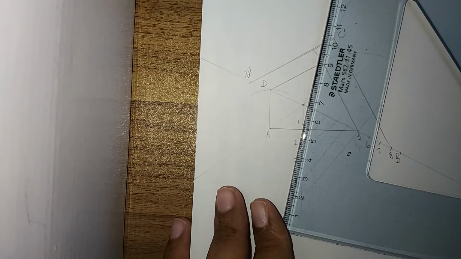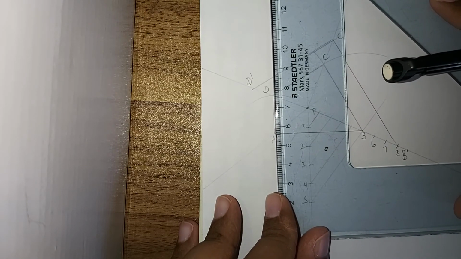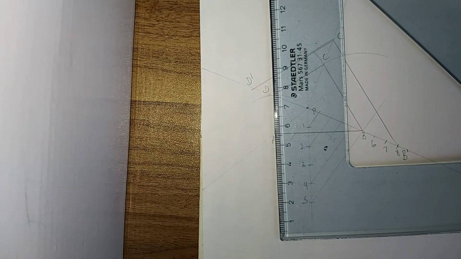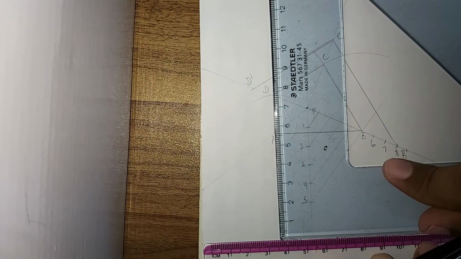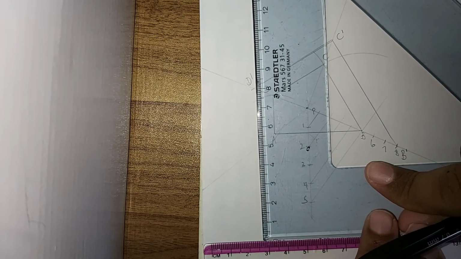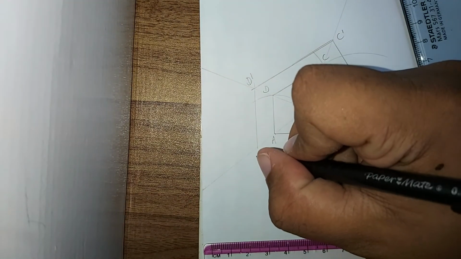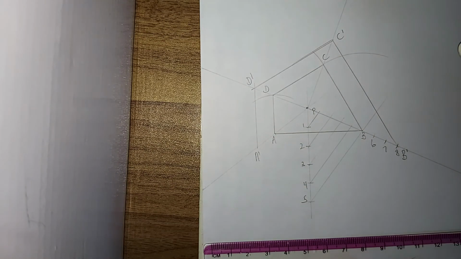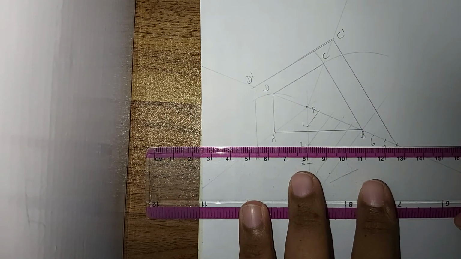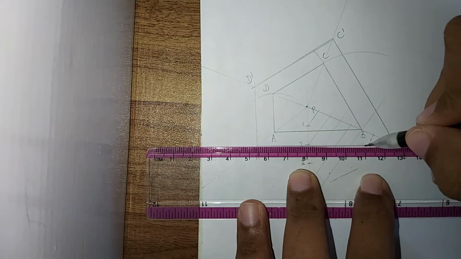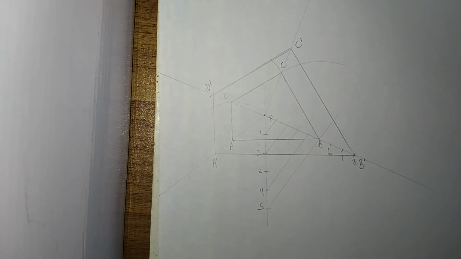So basically the same steps that you are doing for the reduction is the same thing you're doing for the enlargement where you slide the set square. It's just that you're sliding it to a different point. So you can see I'm sliding AD to where D1 is. And that gives you A1. And finally, all you need to do is connect A1 to B1. And that's your enlarged shape.